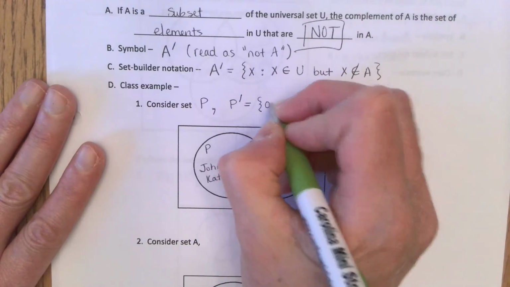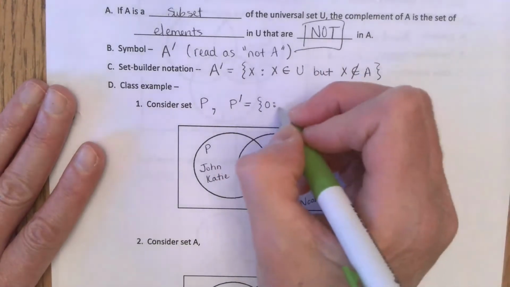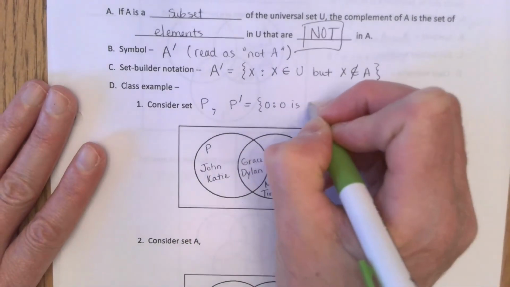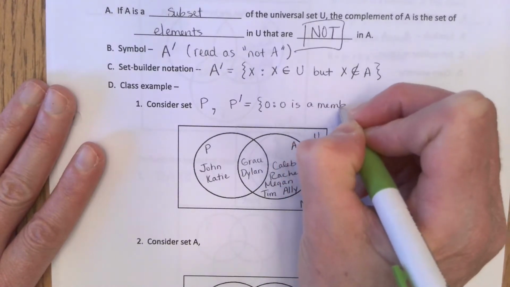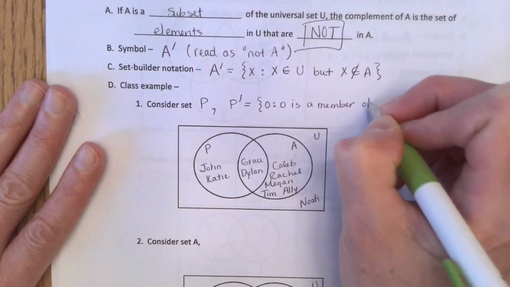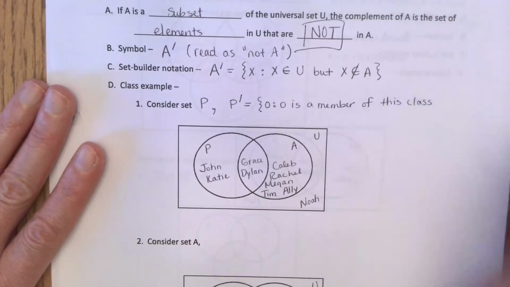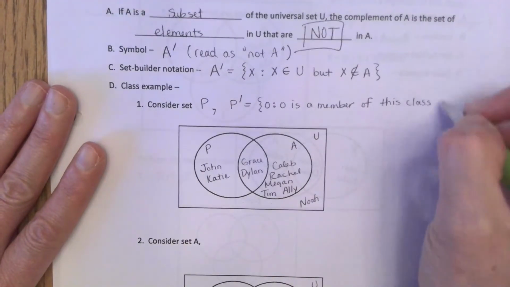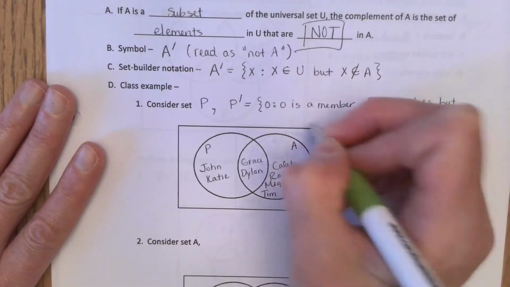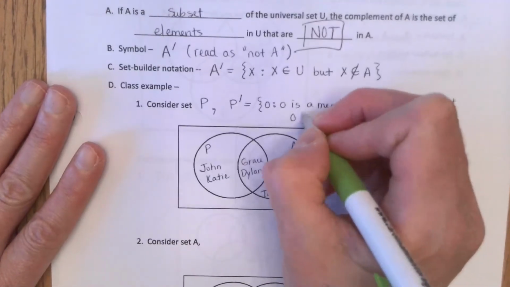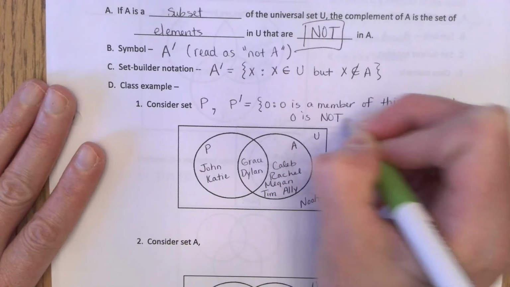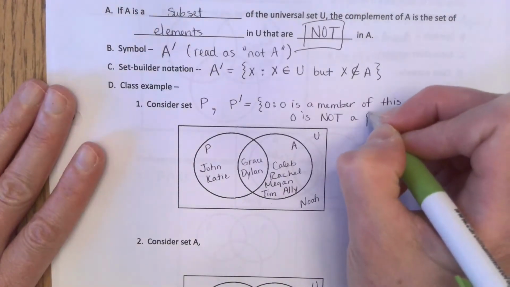I'm going to instead use an O. And I'm going to say O such that O is a member of this class, because that's the universal set. The entire class is a universal set. But O is not a poli-sci major.